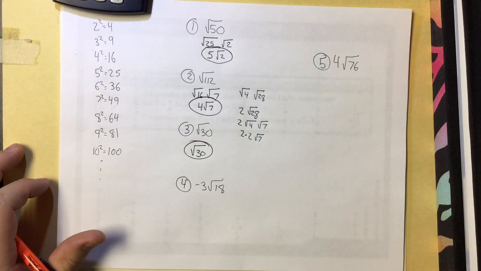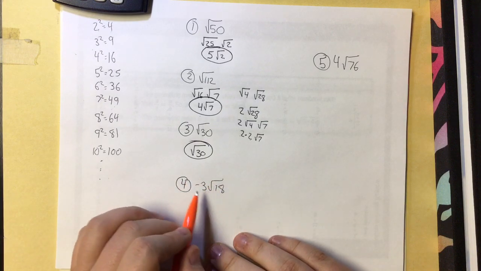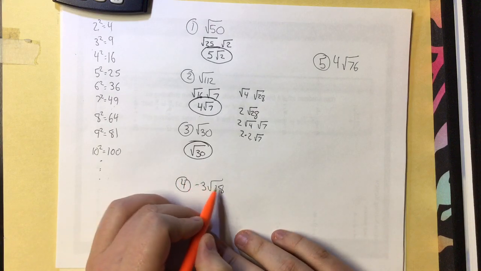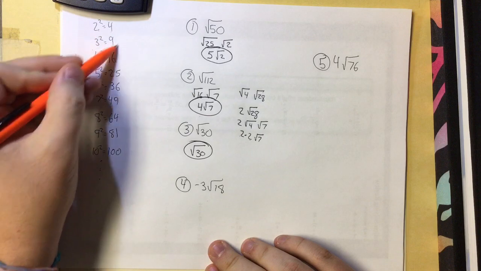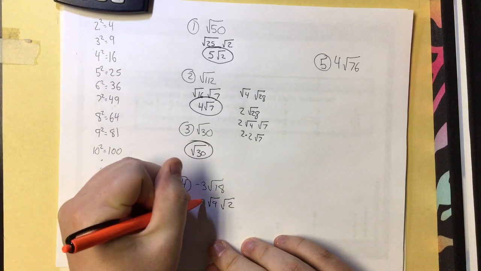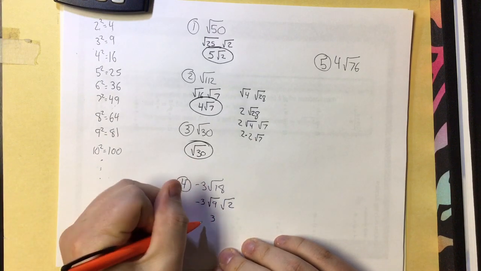Sometimes that happens. For the last two we're going to do, let's look at ones that have a coefficient or a number in front of it. Let's just ignore it for right now and work with the square root of 18. 18 can be divided by 9, so I'm going to break it to 9 and square root of 2. The negative 3 is just dropping down. The square root of 9 is 3.